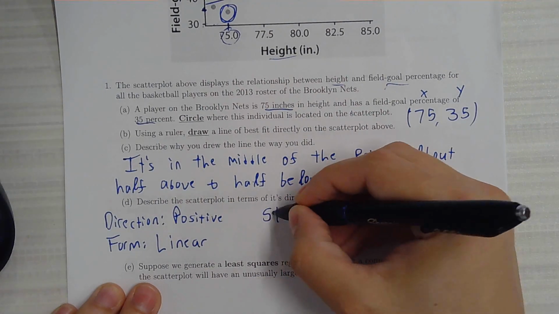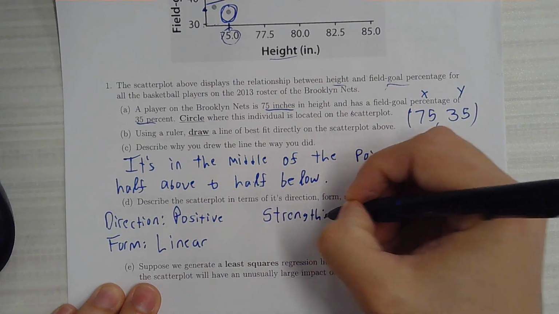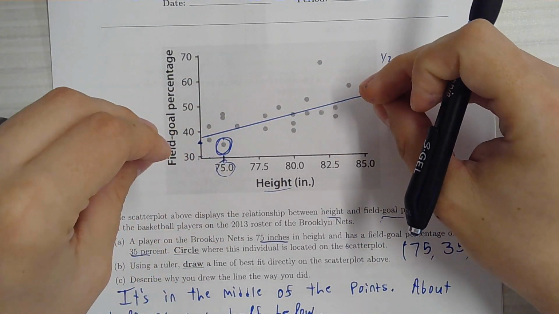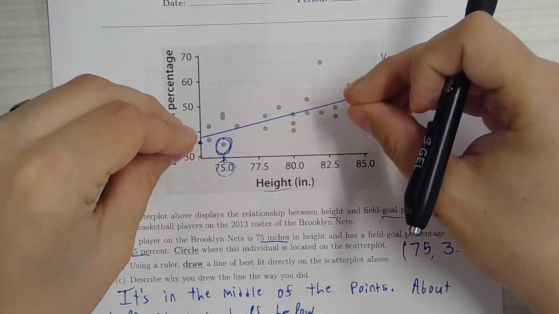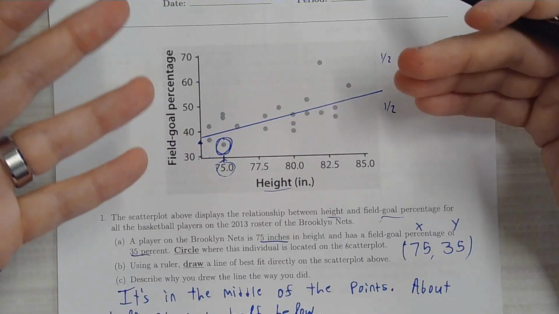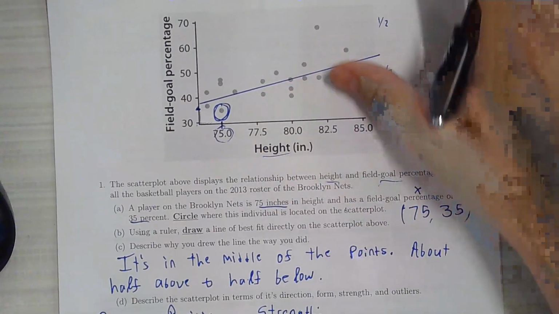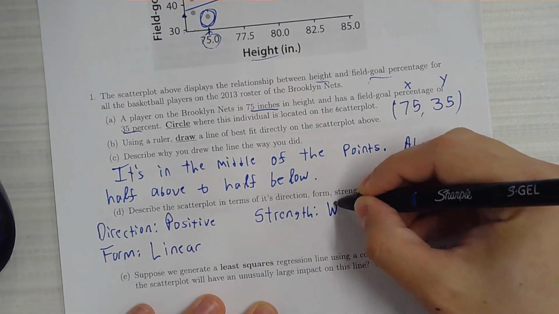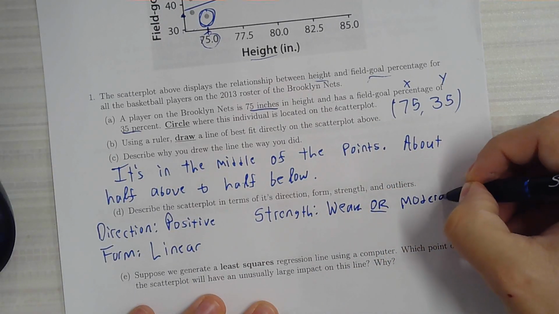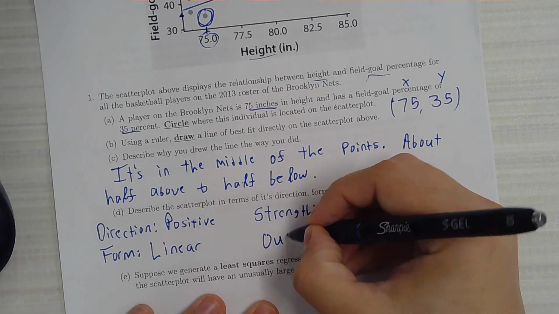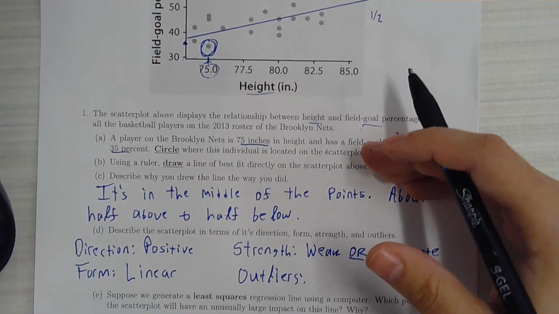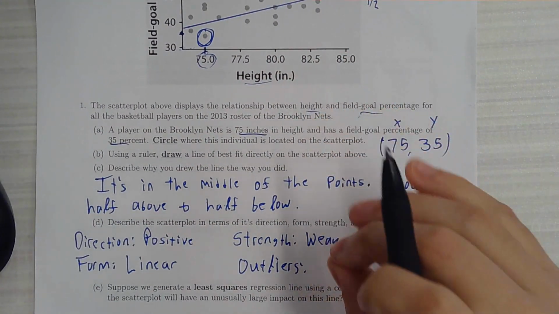All right, what about strength? Well, the points, they're clustered together, but they're not really strongly making a line, but they're sort of making a line. So I would say this is moderate, maybe weak moderate. So for strength, I would say weak or moderate.